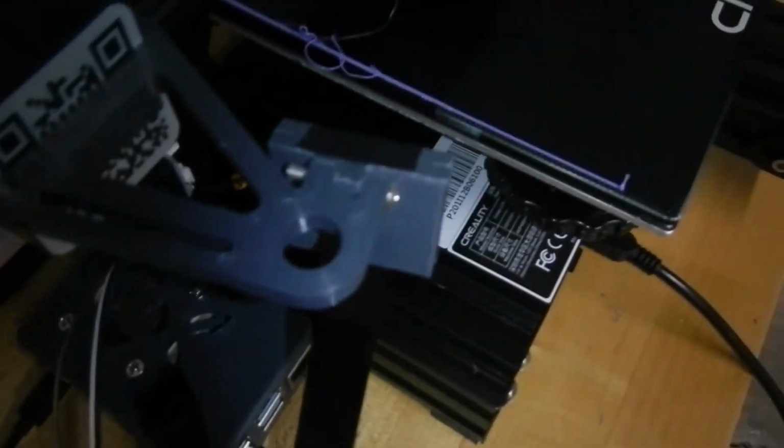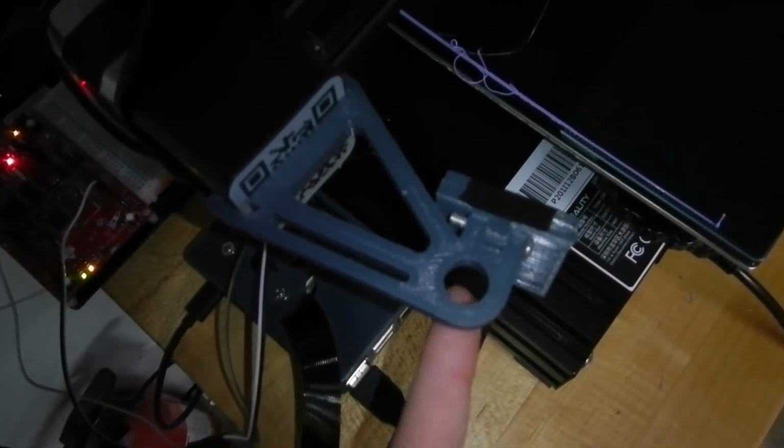And then the Raspberry Pi is connected to the camera via this ribbon cable, and it's connected to the 3D printer via this USB cable, and that's just for UART communication between the Raspberry Pi and the 3D printer. And you'll notice that the camera and the Raspberry Pi case are both 3D printed.